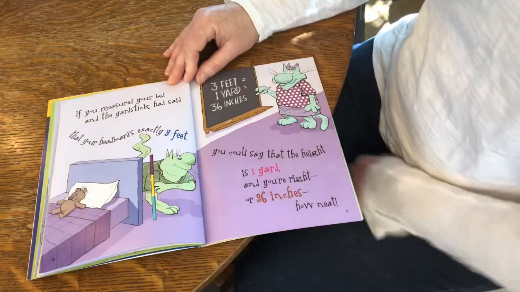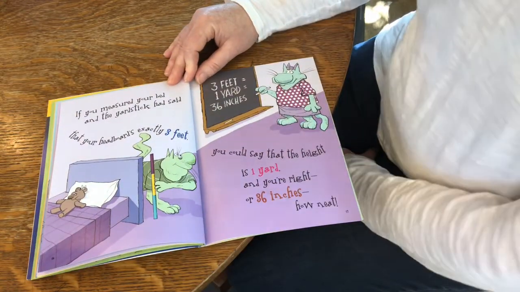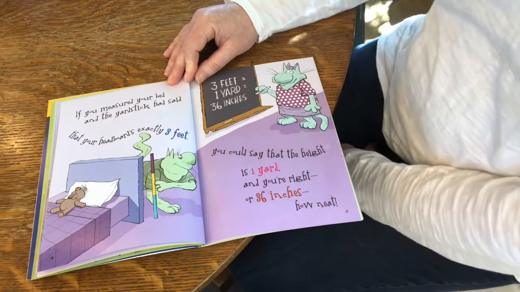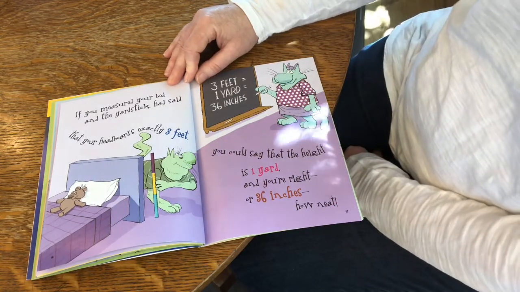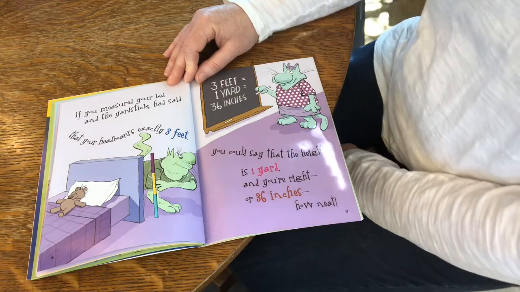If you measured your bed and the yardstick had said that your headboard's exactly 3 feet, you could say that the height is 1 yard, and you're right, or 36 inches.